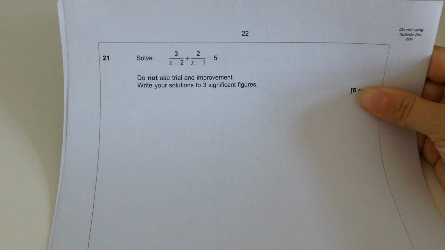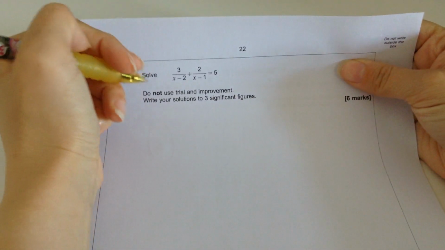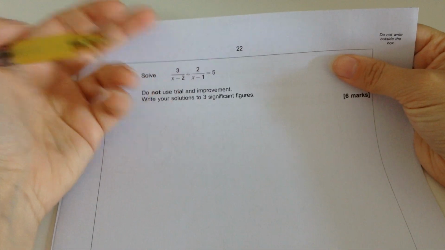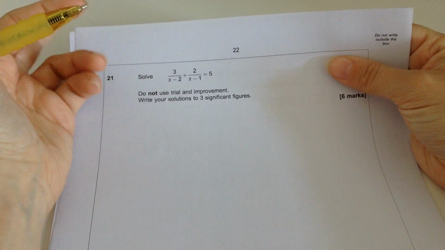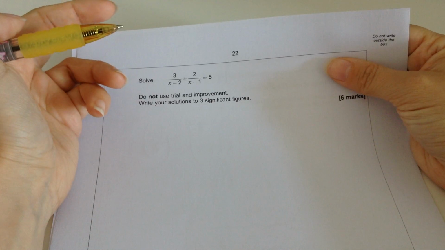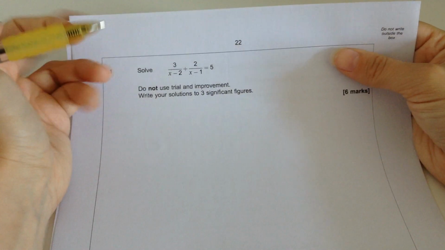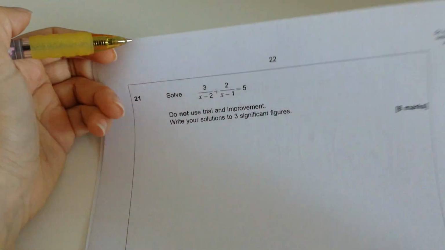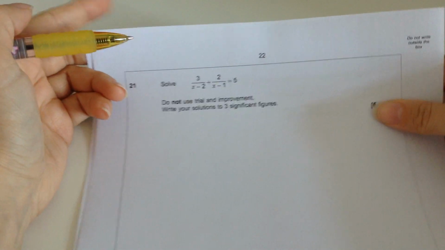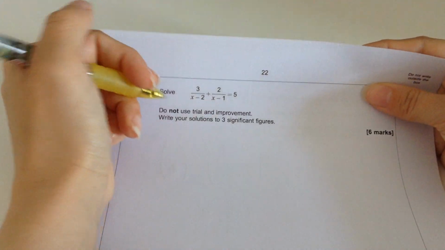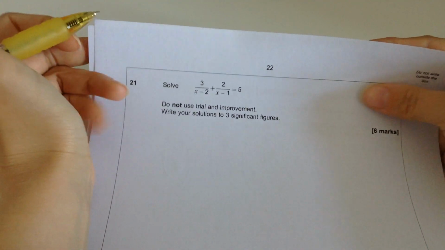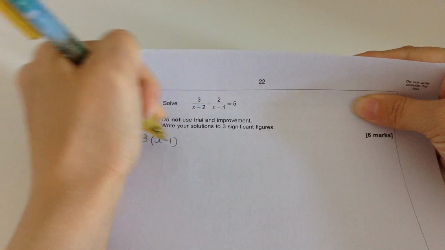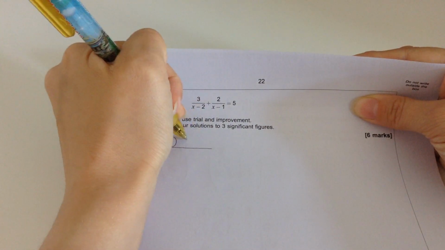Okay, solve this. Do not use trial and improvement. Like, you know, I said I don't like it when they tell you what method to use. I'm okay with them telling us not to use trial and improvement, because actually, should I be okay with that? You know what? You should be allowed to use trial and improvement if you want to. I think you should be allowed to use iteration as well if you want to. Maybe I'll solve it using iteration just for fun. No, you would hate me if I did that, so I'm not going to do that.